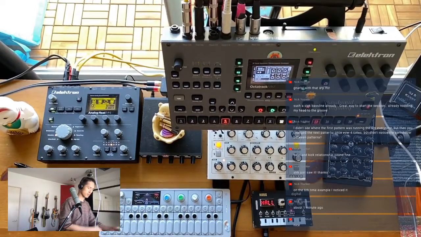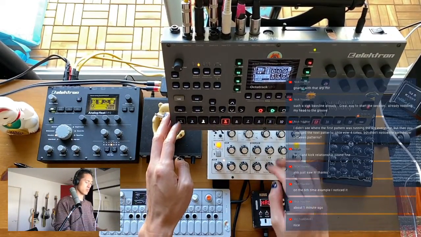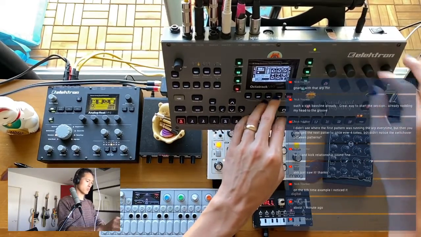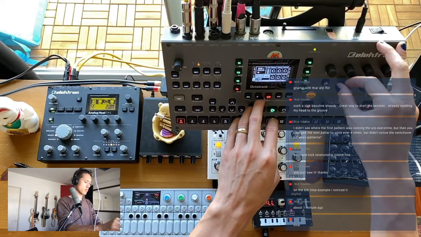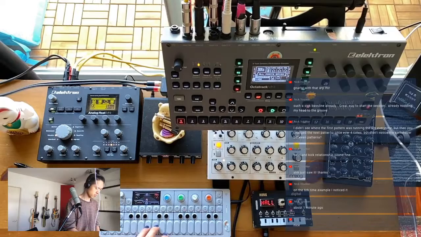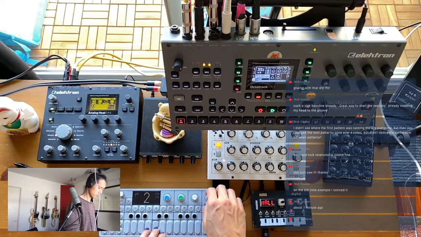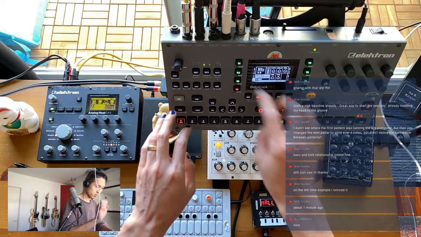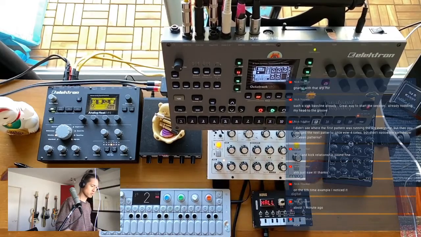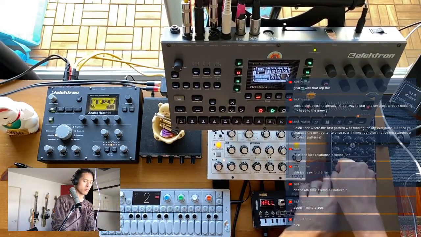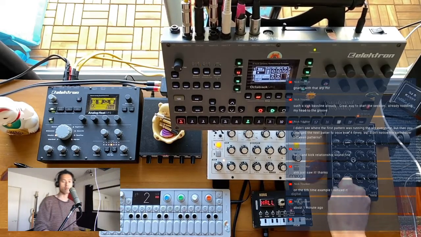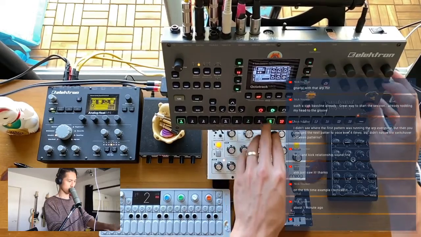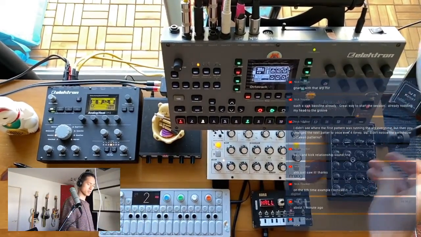Cool. Another thing you can do with this, very simple, go down to fifth.